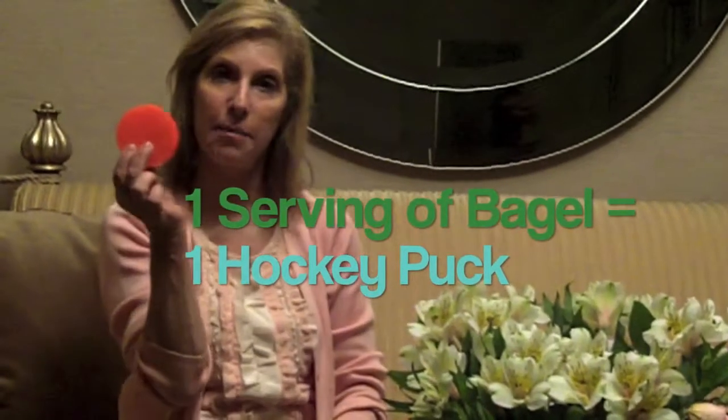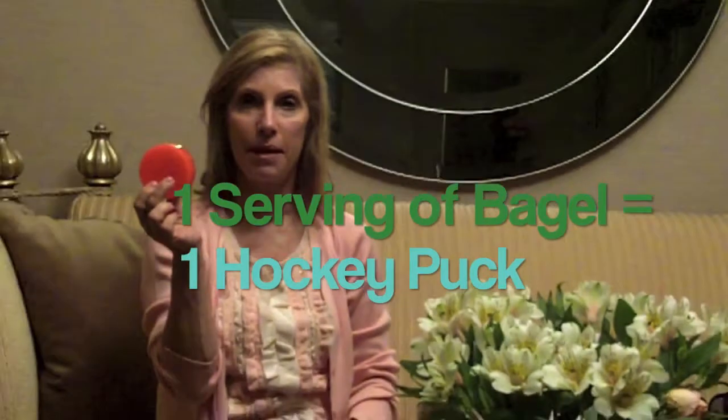And if you're having a bagel, you go to the bakery, you see these huge bagels, they can be really scrumptious looking. But honestly, the serving is just half of a 3-ounce bagel. So here's a good cue for you. It's the size of a hockey puck. So when you're looking for bagels and the right size, think this.